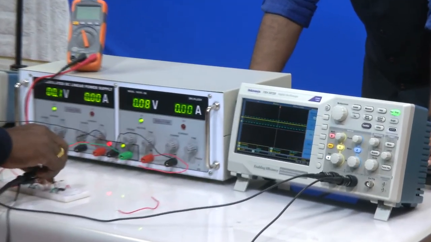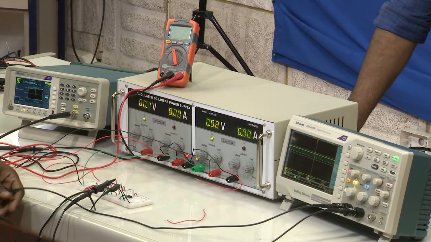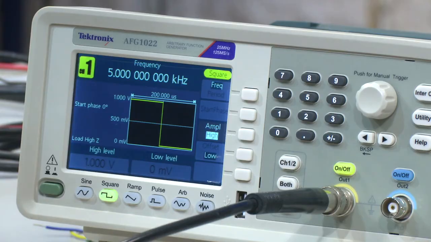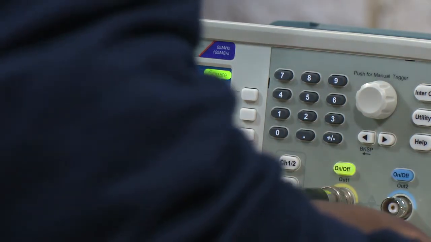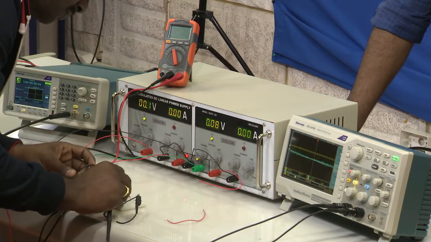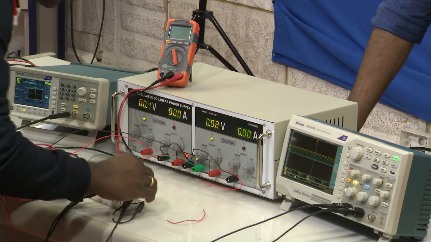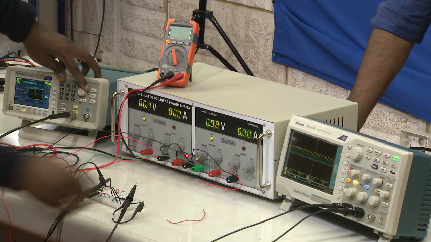First let us see the function generator please, and when you focus on the function generator you will be able to see that the input voltage is 1 volt peak to peak at 5 kilohertz. Okay. Now, we are applying this 1 volt at the input, and we are measuring the output of the differentiator.